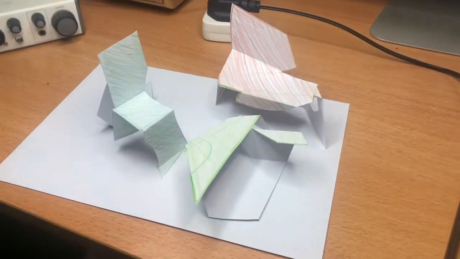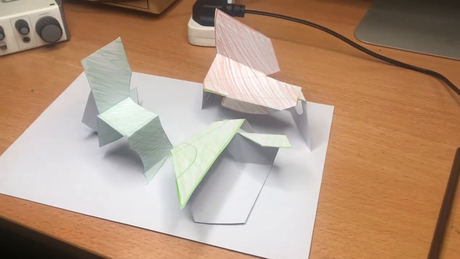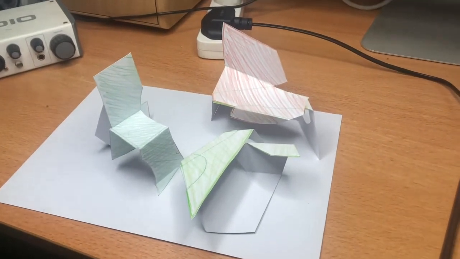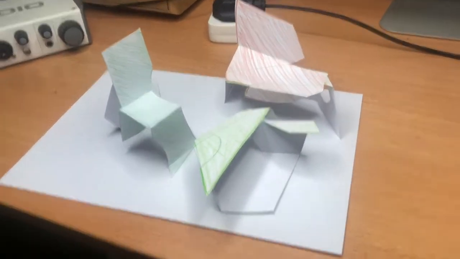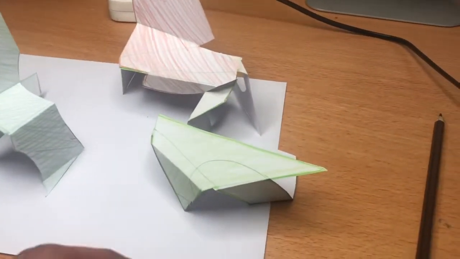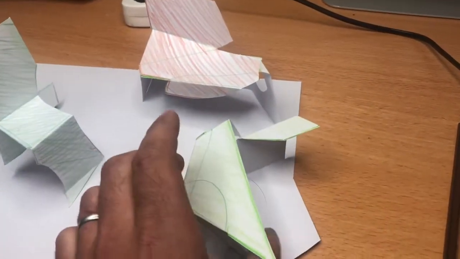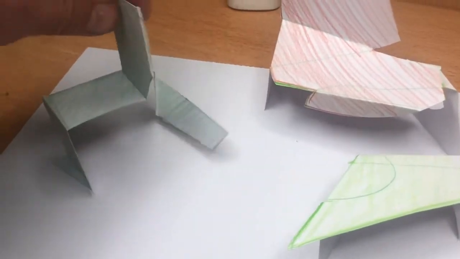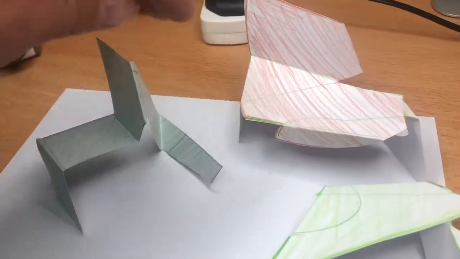So this week's task is to make some sketch models using an idea generation technique called Take Your Pencil for a Walk. So these are some of the models that I made earlier on in good old Blue Peter fashion. The good thing about using this technique is I would never have come up with these designs for chairs and coffee tables without using this technique.